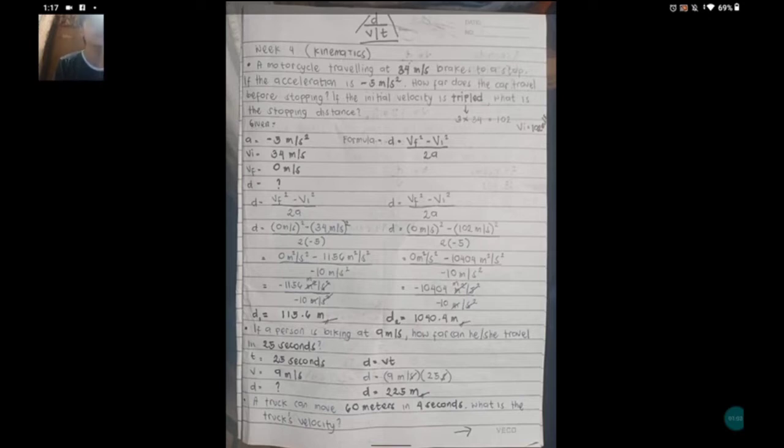For the first example or problem, a motorcycle traveling at 34 meter per second brakes to a stop if the acceleration is negative 5 meter per second squared. How far does the car travel before stopping? If the initial velocity is threefold, what is the stopping distance? Excuse me po.